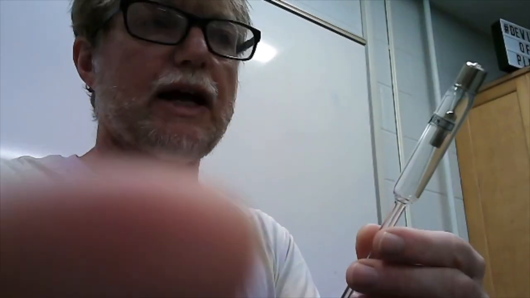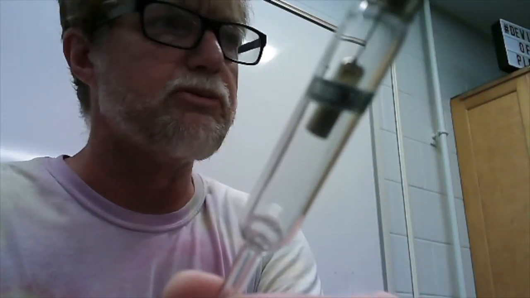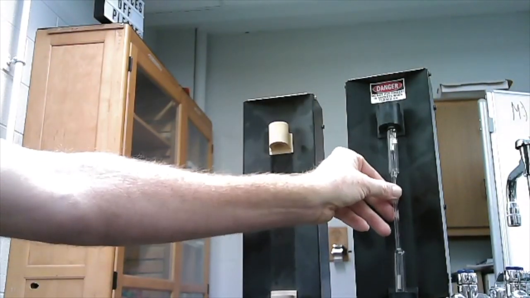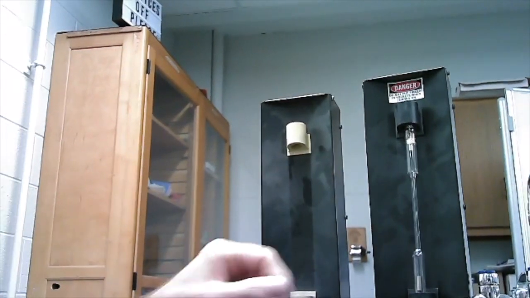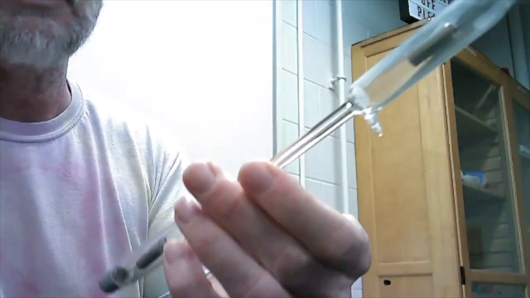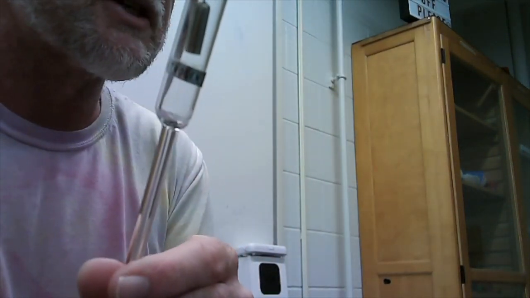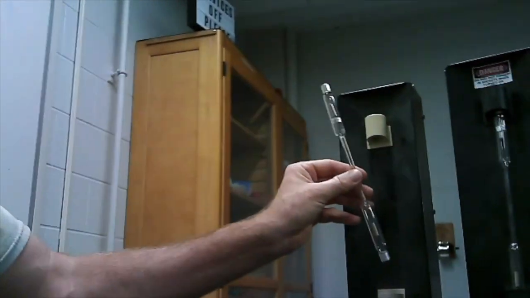So I'm just going to show you a couple more gas tubes and what the spectra look like when we break up the light. So this is a tube filled with, can you read that? Right about there, it's neon. So I'm going to put the neon in this one, the one that says danger. And then this tube says, you can read it, it says nitrogen. I'm going to put that in here.